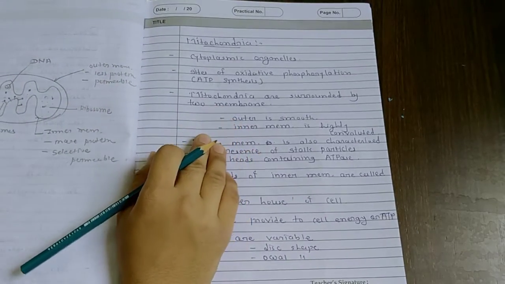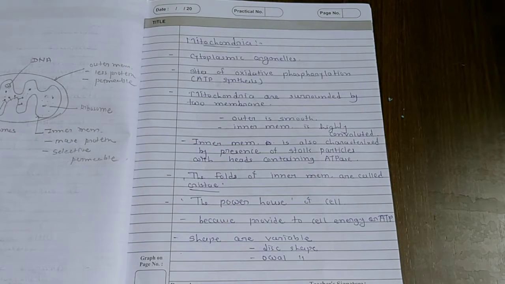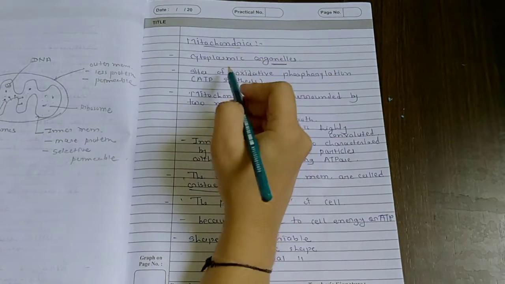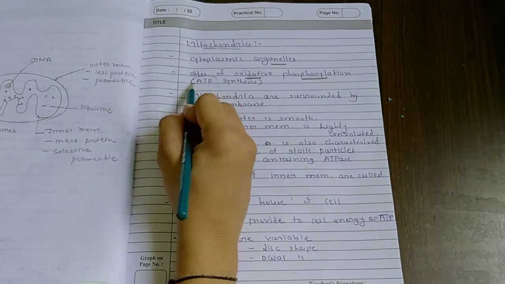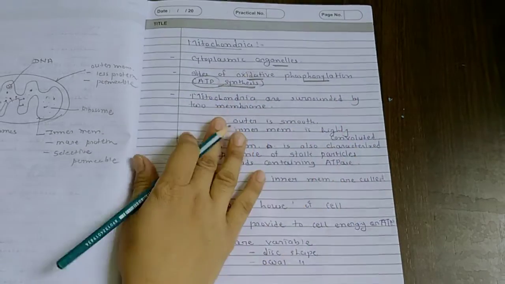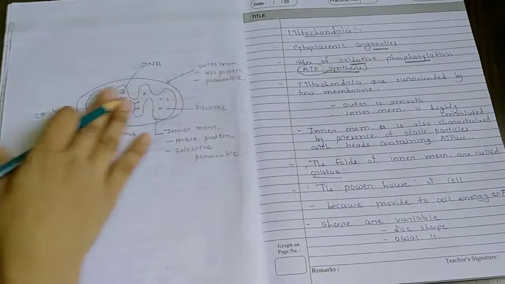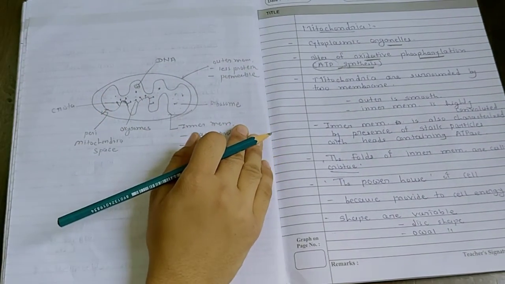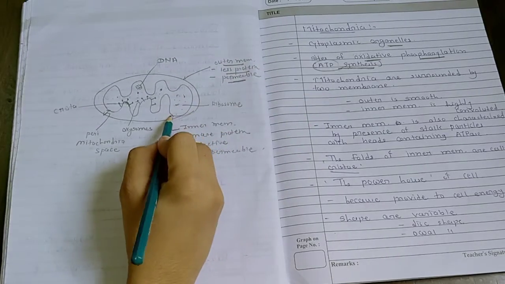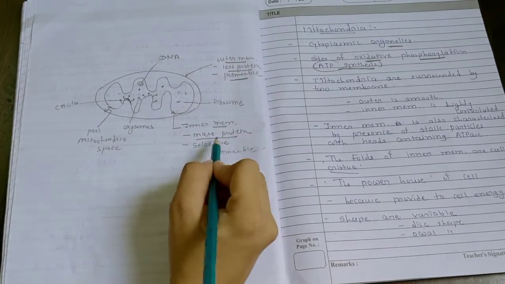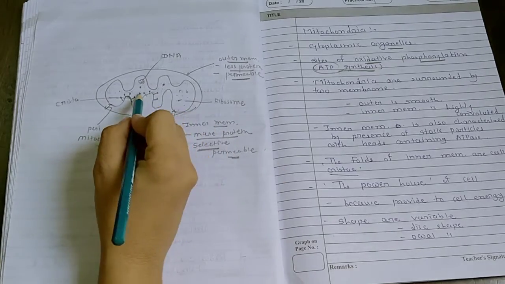First, the mitochondria, a cytoplasmic organelle. Mitochondria is the site of oxidative phosphorylation and ATP synthesis. You can see the figure of the mitochondria. The outer membrane has less protein and is permeable. The inner membrane has more protein and is selectively permeable.